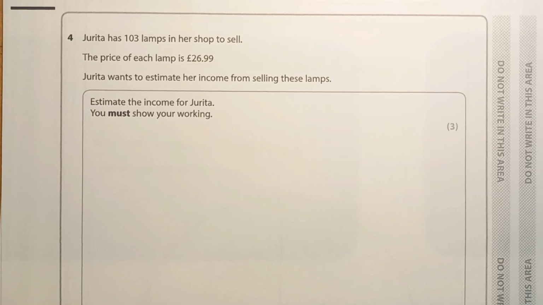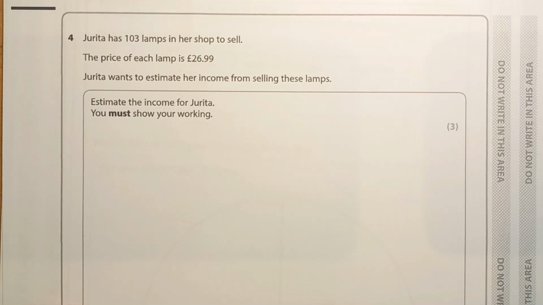Question 4. Jarita has 103 lamps in her shop to sell. The price of each lamp is £26.99. Jarita wants to estimate her income from selling these lamps. Estimate the income for Jarita. You must show your working.